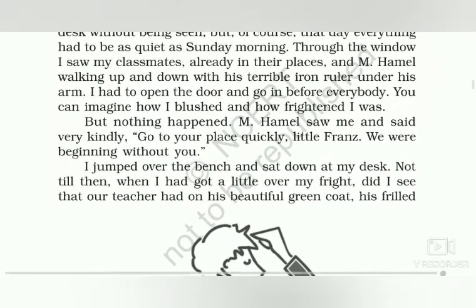M. Hamel saw me and said very kindly, "Go to your place quickly, little Franz. We were beginning without you."